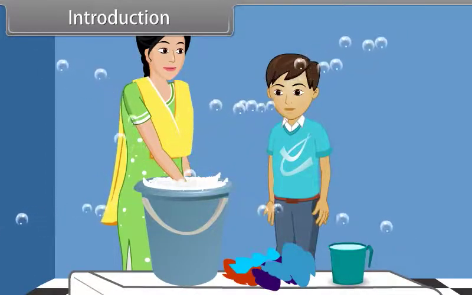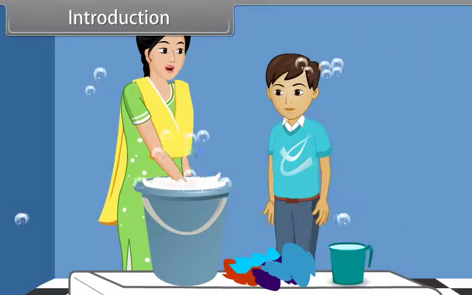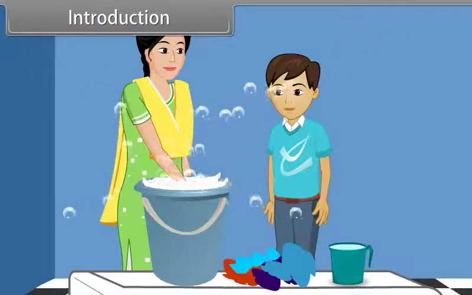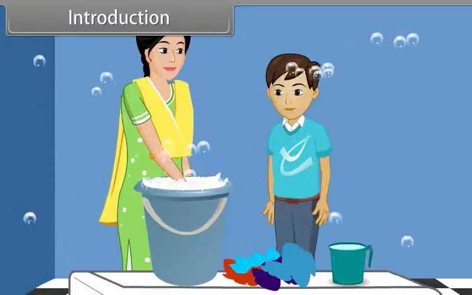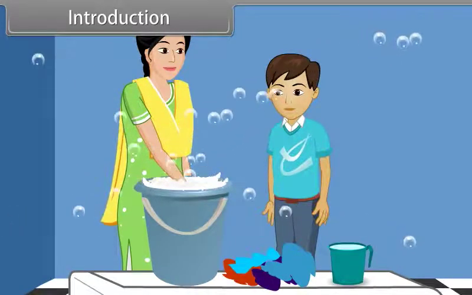His mother replied that it happens due to surface tension. When detergent is added to water, the surface tension is decreased. Hence, a lot of stable bubbles are produced.